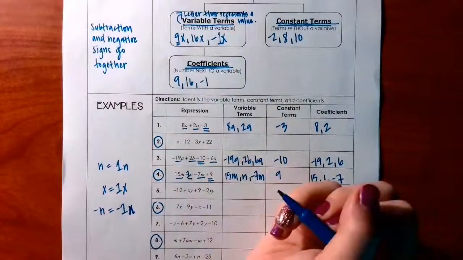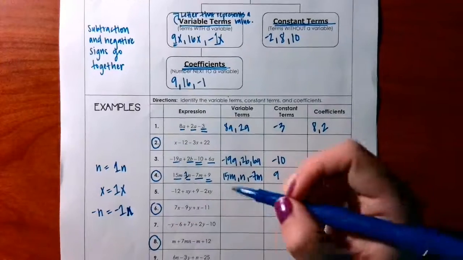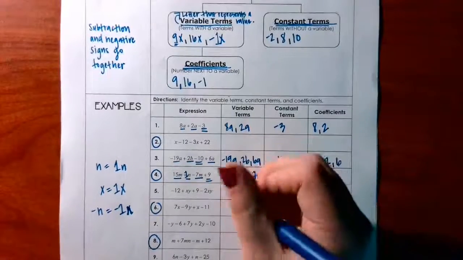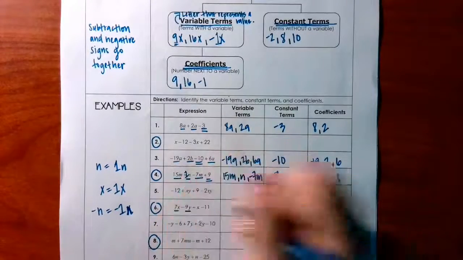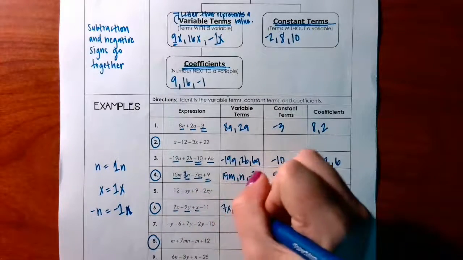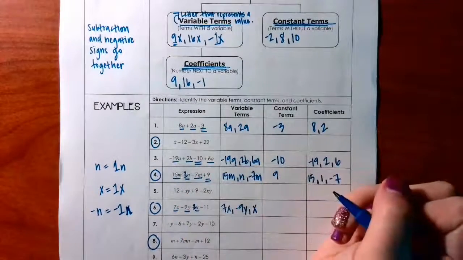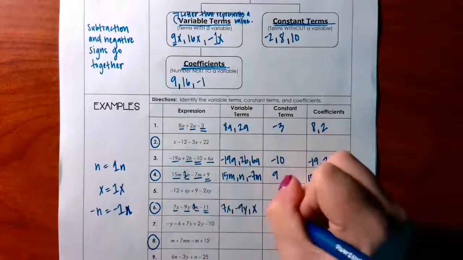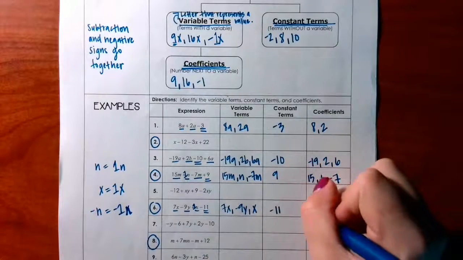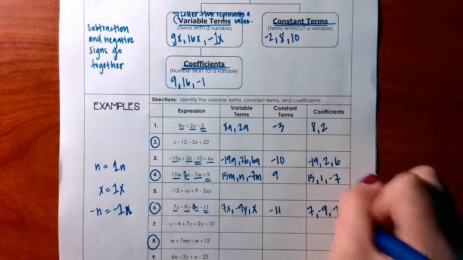It's supposed to be an n. All right, now moving on to number 6. I'm skipping number 5, moving on to number 6. So I'm going to underline my variable terms, which I've got 3 of. So I've got 7x, negative 9y, and x, or 1x. Don't forget there's a 1 there. My constant term is negative 11, and my coefficients are 7, negative 9, and 1.